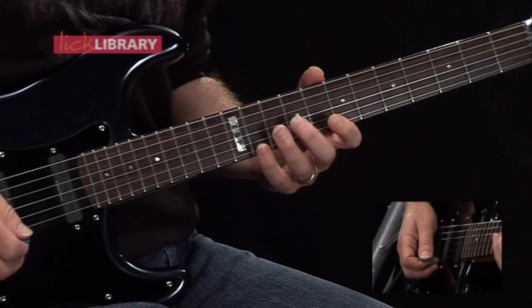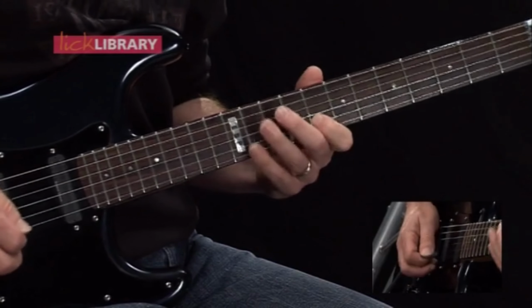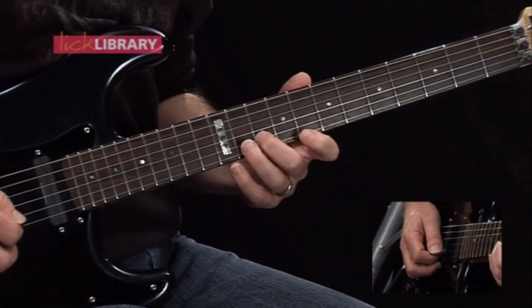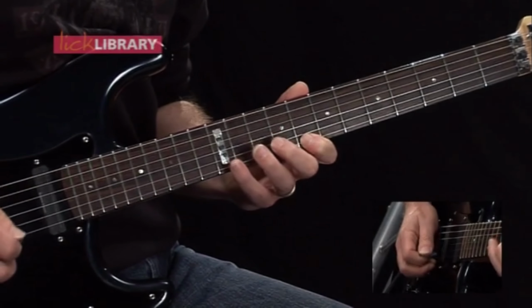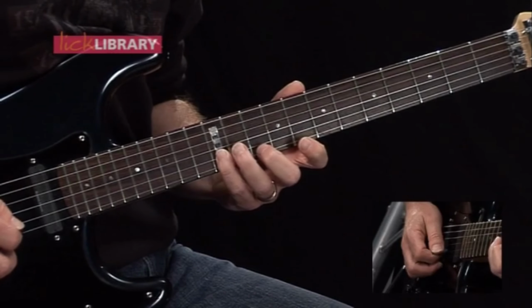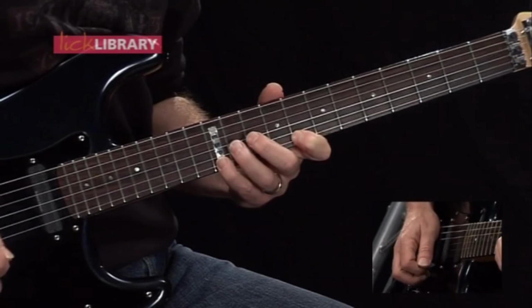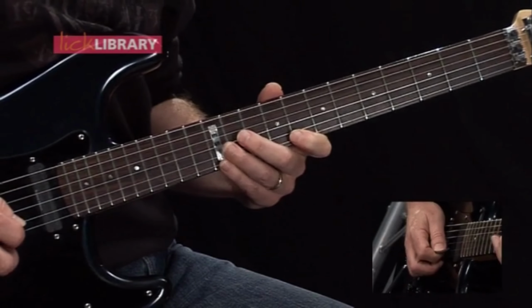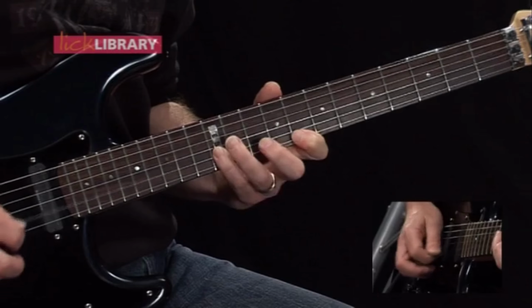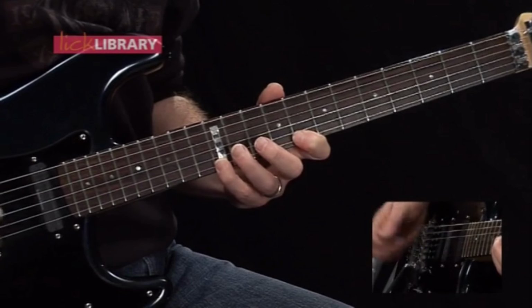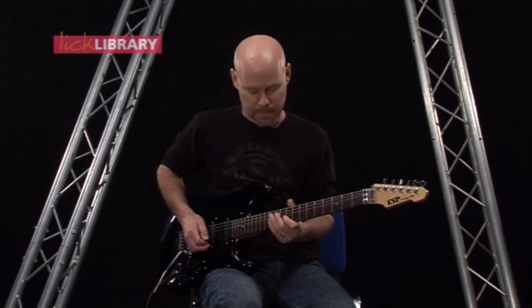8th fret followed by the 12th fret on the B string, 10th fret on the B string followed by 8 on the high E, 12th fret on the B, 10th fret high E, 8 to 12 on the high E. Here's that line once again. And the final phrase uses sixes and sounds like this.